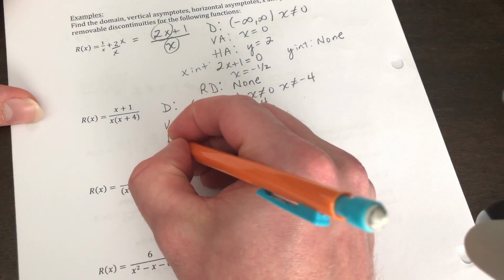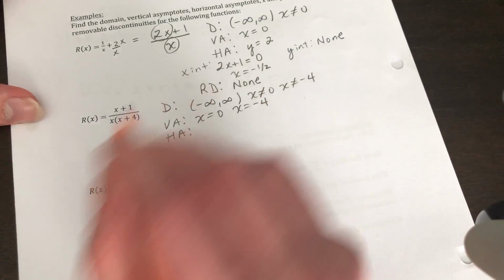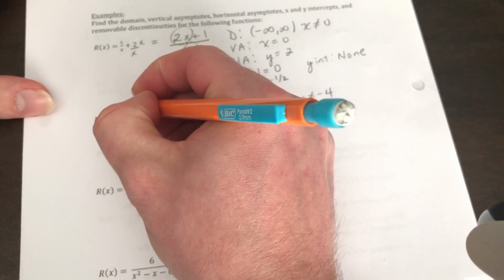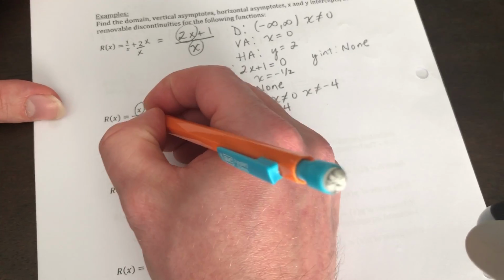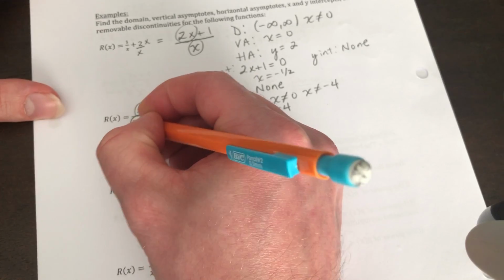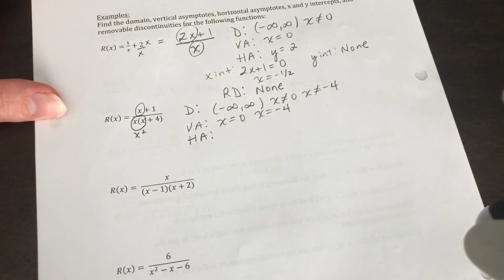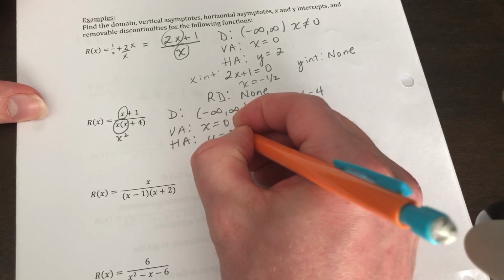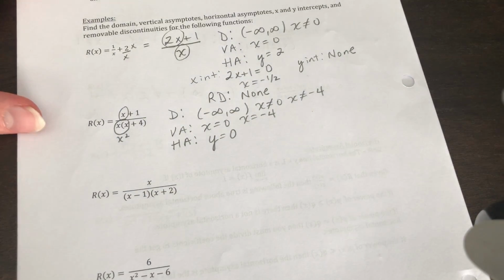Your horizontal asymptotes. Okay, horizontal asymptotes, your top heavy, bottom heavy rule. So the highest power on top is x. The highest power on bottom is x times x, which is x squared. So this is going to be bottom heavy. When it's bottom heavy, your horizontal asymptote is y is equal to 0.